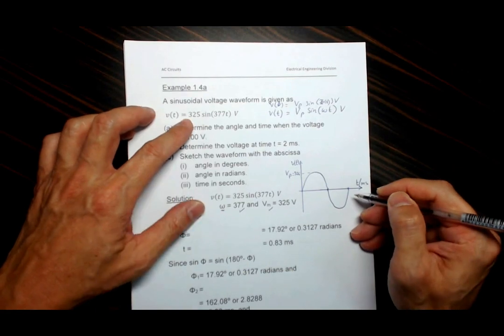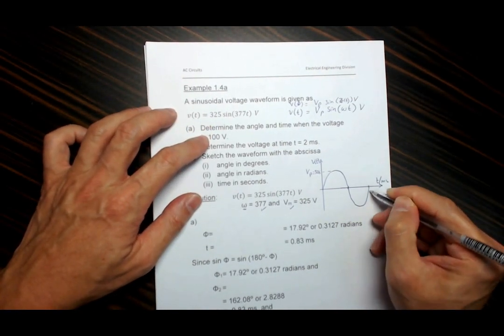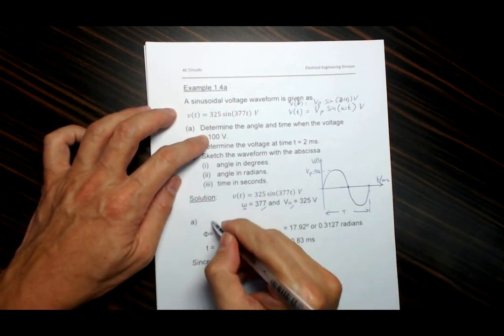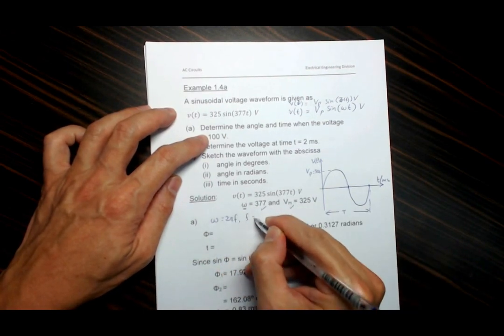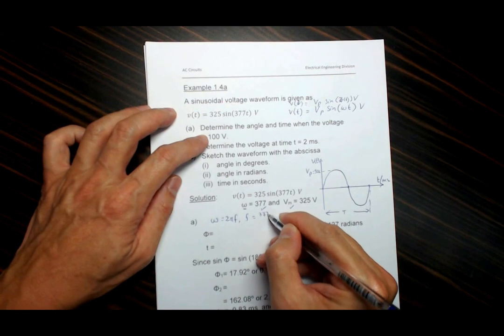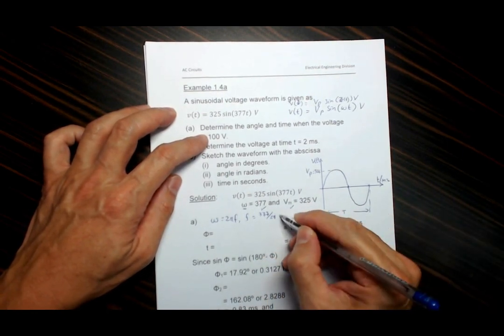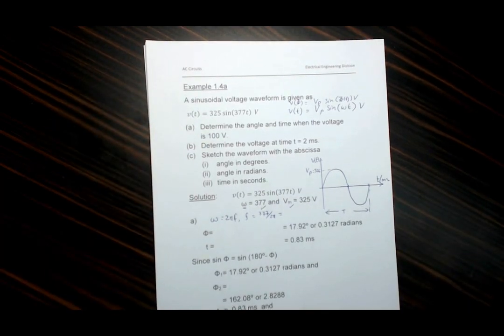Now from this I can derive the period T, because omega is 2 pi f. From here, frequency is 377 divided by 2 pi. That gives me 60 hertz.